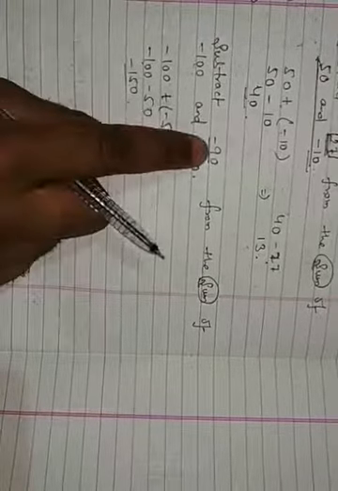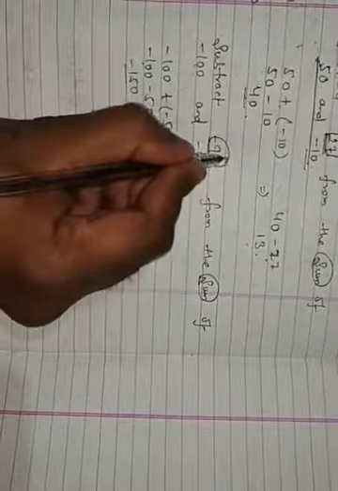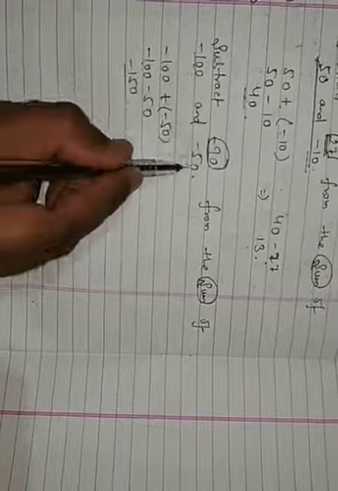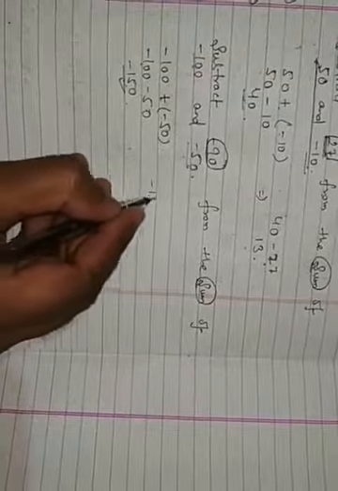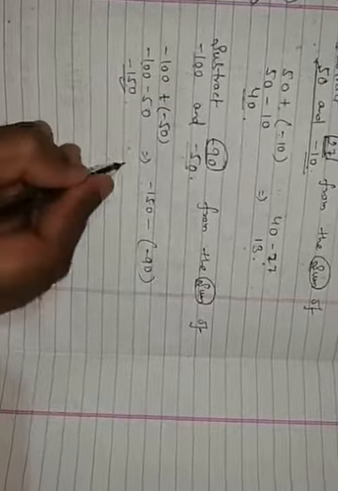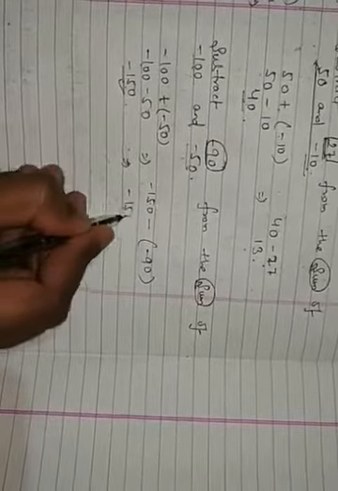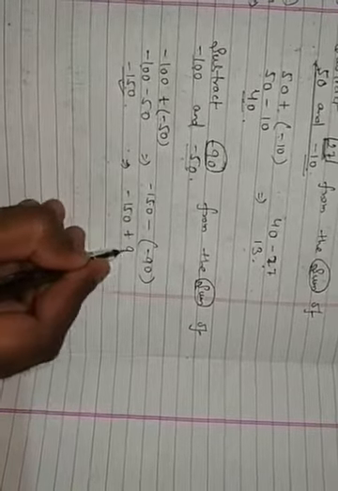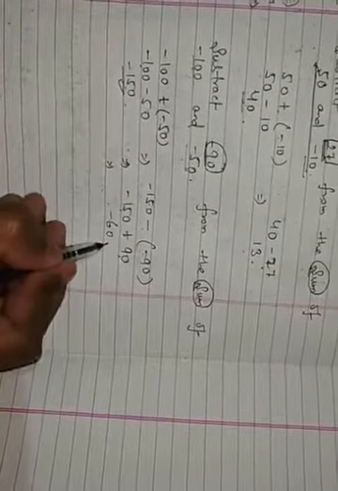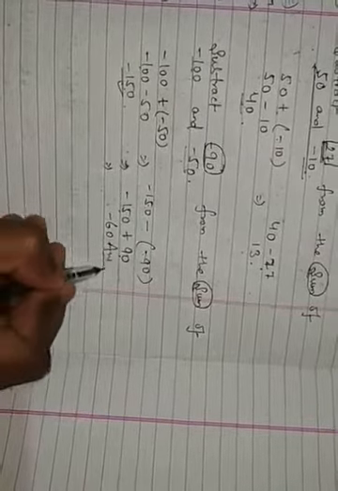Now we have to subtract minus 90 from the sum of these two numbers, and as we have calculated, the sum is minus 150. So we will subtract minus 90 from minus 150. So minus 150 minus minus 90, that is minus 150 plus 90. We can solve. That is 150 minus 90, which will be equal to minus 60. This is the required answer.